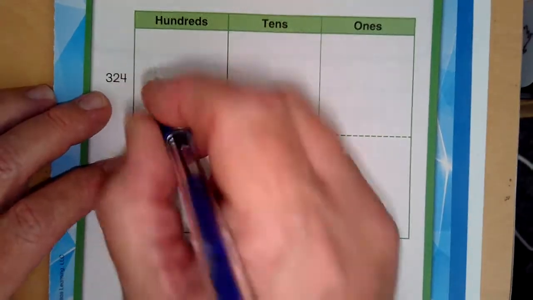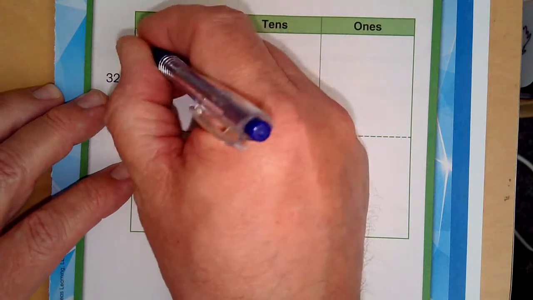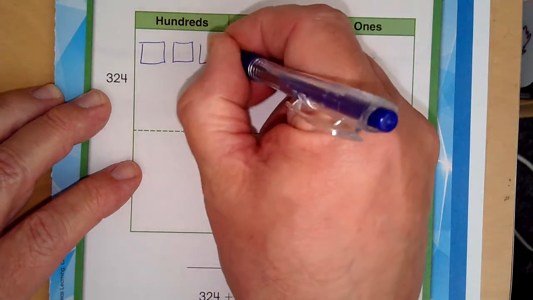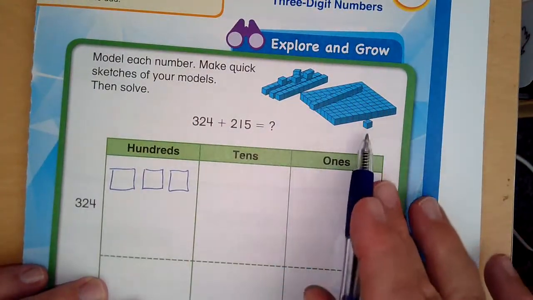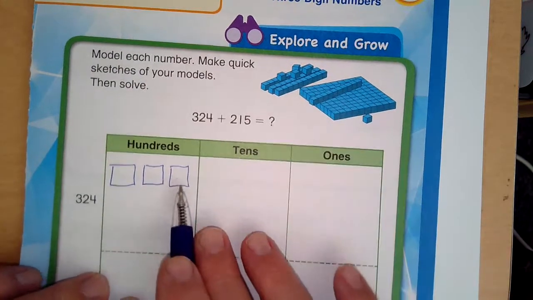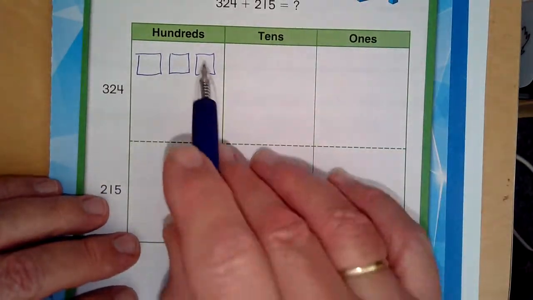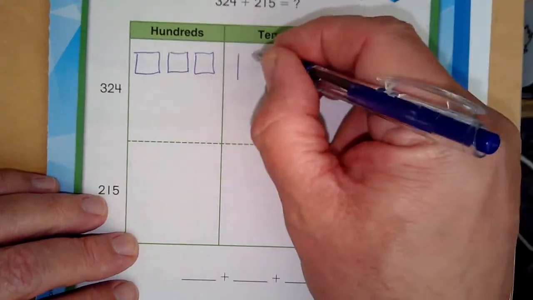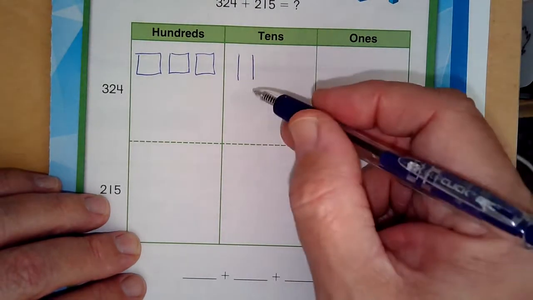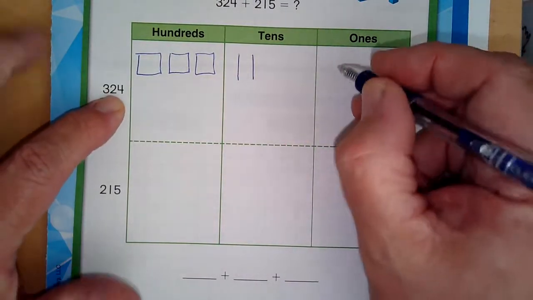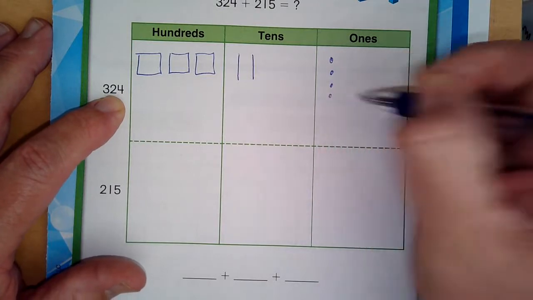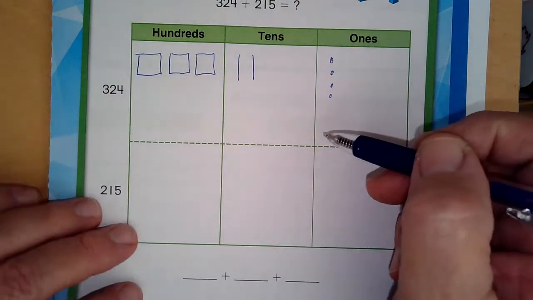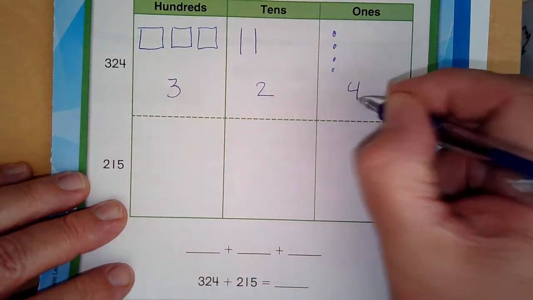My hundreds for 300 is going to look like this: 100, 200, 300. Remember, we've talked about how the 100 block of cubes is compressed into 10 rows of 10. So 300s, and then 24. So I have two sets of 10. And how many ones? That's right, 1, 2, 3, 4. Okay, here we go. So 300s, 2 10s, 4 1s.